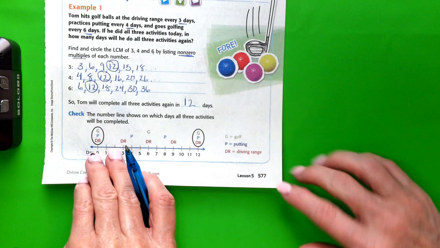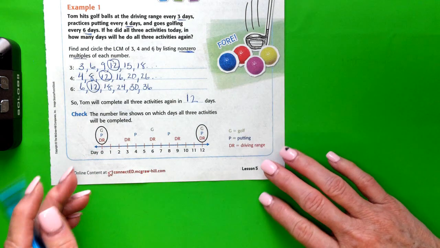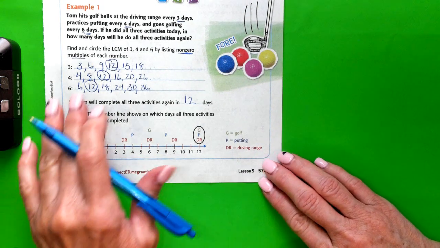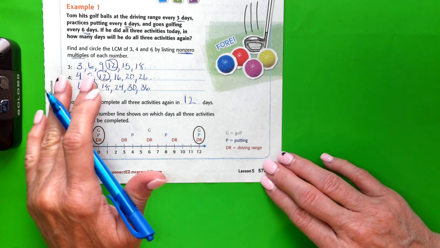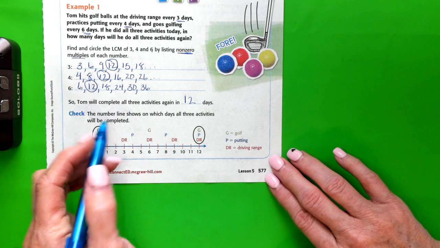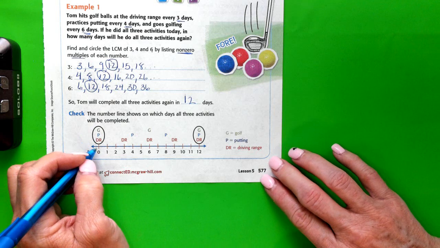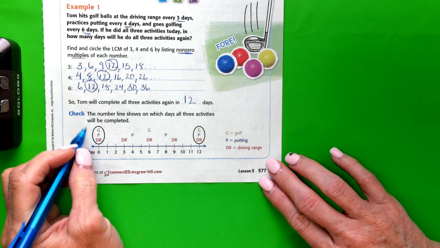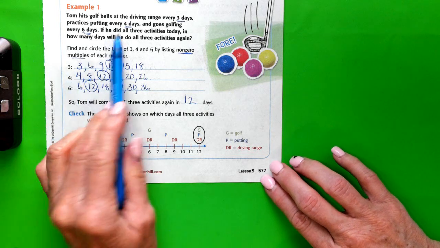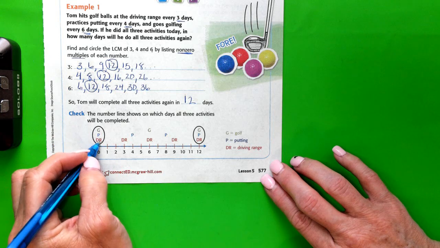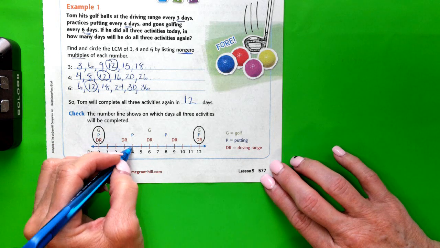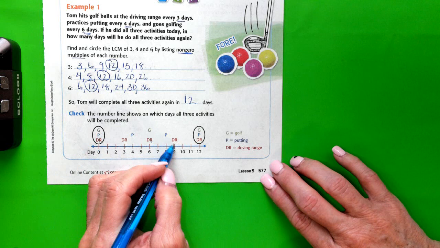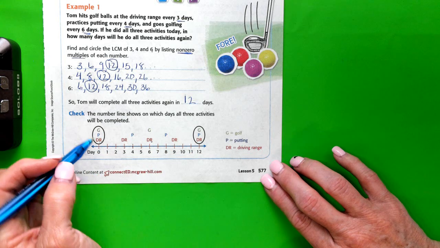Now, we could have made a model. If this was, for whatever reason, not making sense to us, we could have made a model, and we could have started at day 0. He's at the driving range every 3 days. So driving range, 1, 2, 3, driving range, 1, 2, 3, driving range. And so we plotted that.